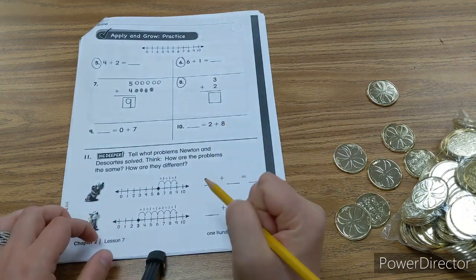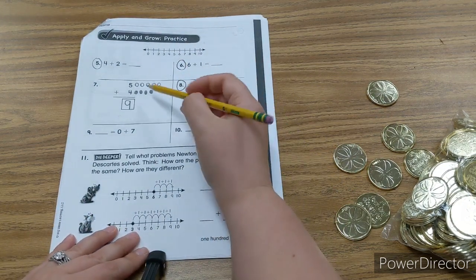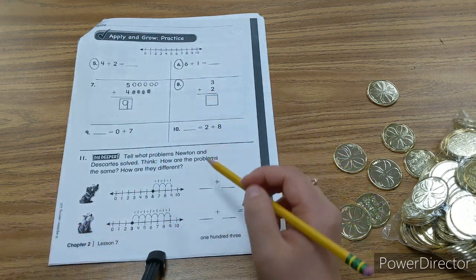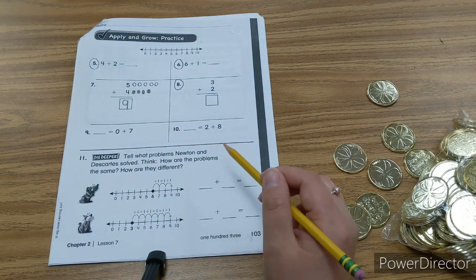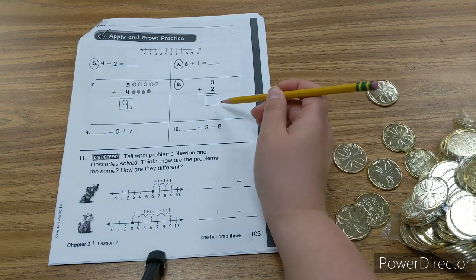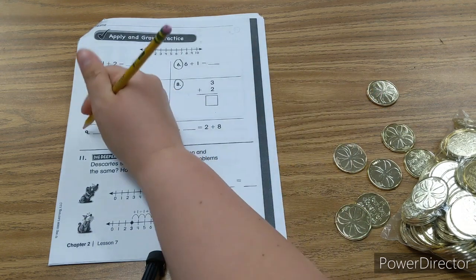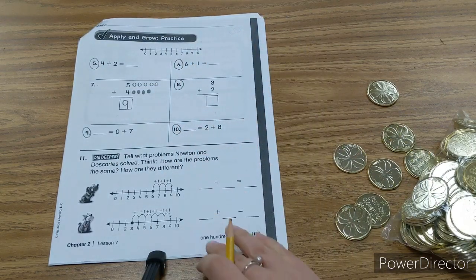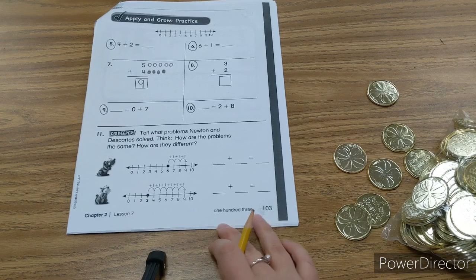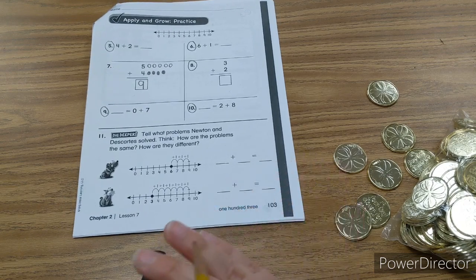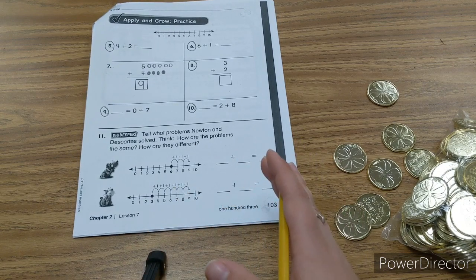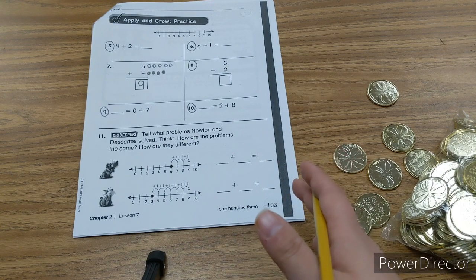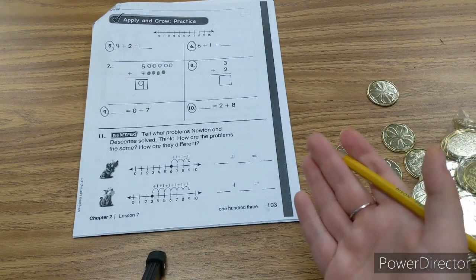So use whatever strategy you can. Are you going to use a number line? Are you going to use the picture? Are you going to use a double? It's your choice. So you do number 8, you do number 9, and you do number 10. Now let's work on number 11 together. And remember, boys and girls, at any point, if you need to pause, you push pause. You push play when you're ready. You push pause when you need a pause. This is at your pace.